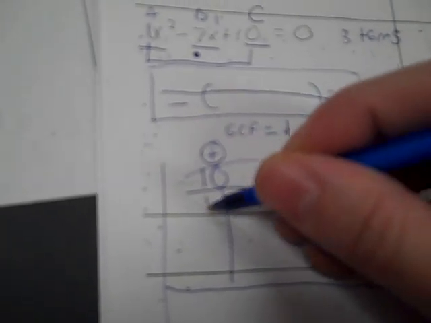And we're trying to add the factors to come up with the number 7, and 7's negative, and that's important. So dividing 10 by 1 is 10, but 10 plus 1 is not 7. Now think of putting a 2. 10 divided by 2. 2 and 5.